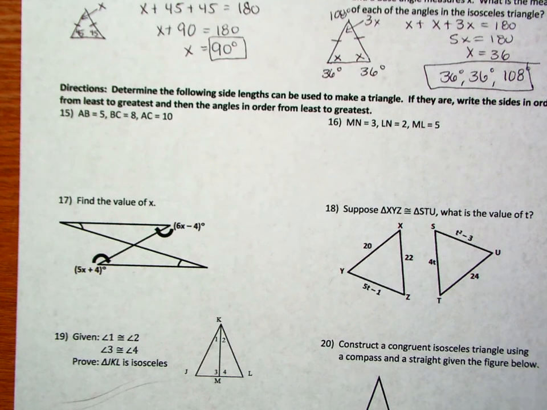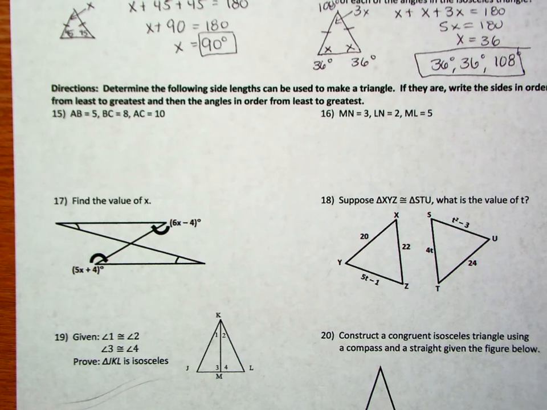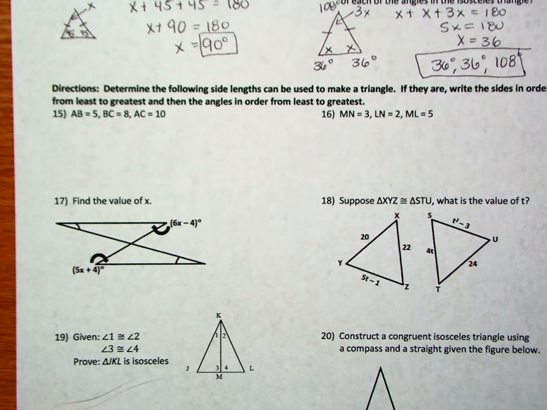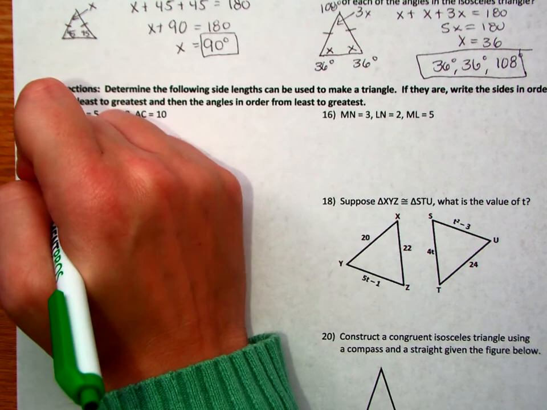So this is numbers 15 through 18 on the study guide. Numbers 15 and 16 say determine the following side lengths to see if they can be used to make a triangle. If they are, write the sides in order from least to greatest, and then the angles in order from least to greatest. So let's go ahead and draw this.